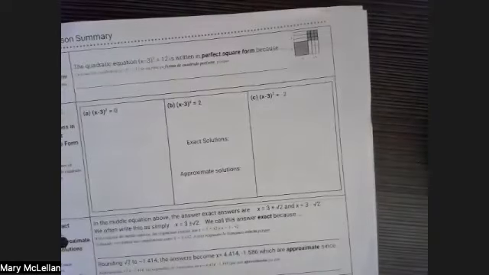Moving right along, we're almost done. Last page. This is a summary of the lesson. Notice this equation, x minus 3 squared equals 12, is written in perfect square form. We say that because its length equals its width.